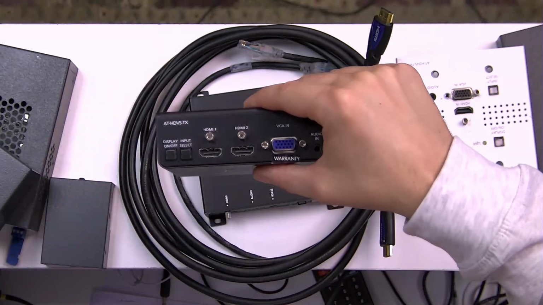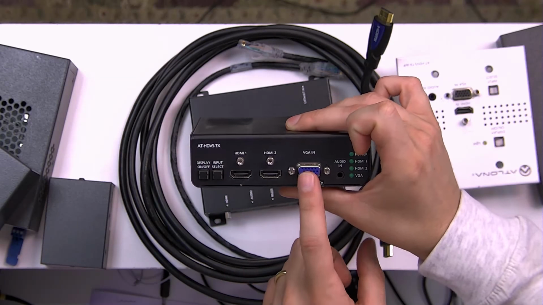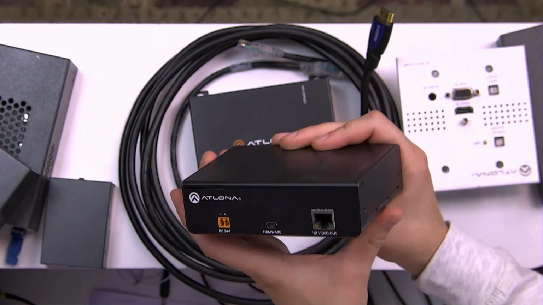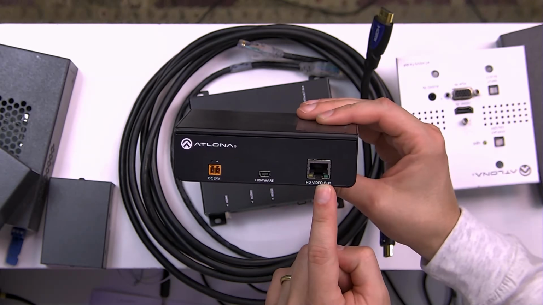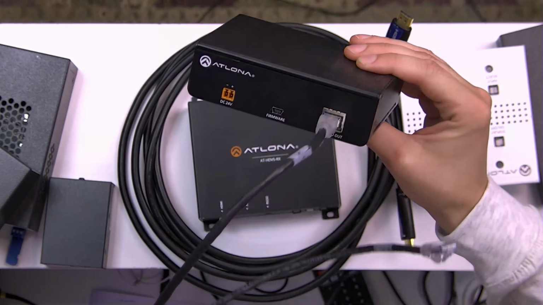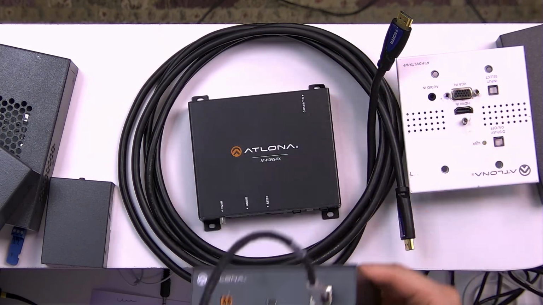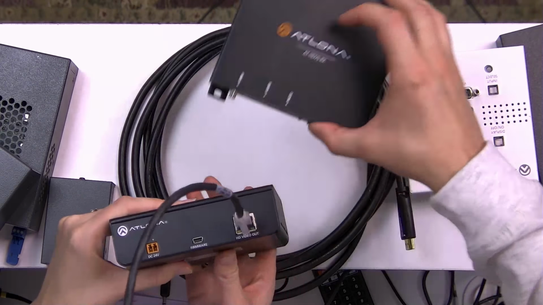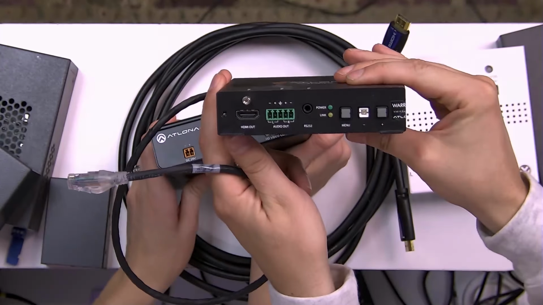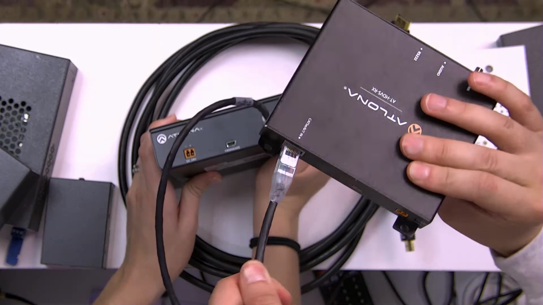So this actually, I believe, has one HDMI in, one HDMI out, or 2 HDMI ins and a VGA in. So you can actually switch these. And then it all is transported via Ethernet. I like to just plug things in. Which allows you to go further. Which allows you to go up to 328 feet. 328 feet with HDMI. And then this side has HDMI out at your display and Ethernet in.